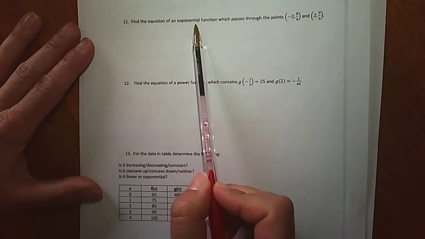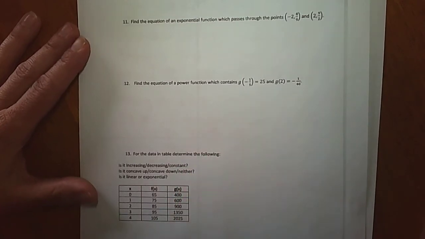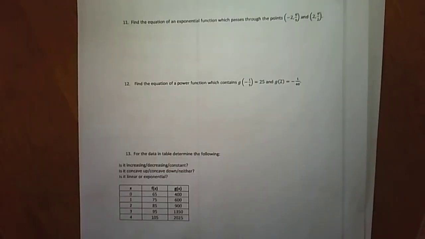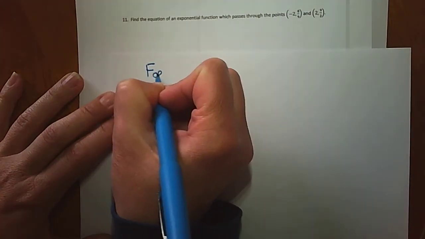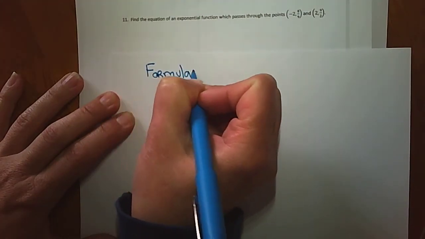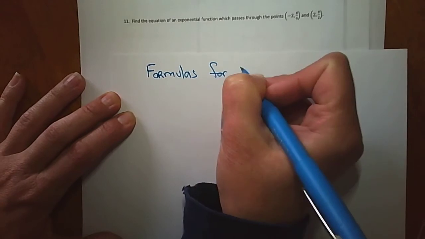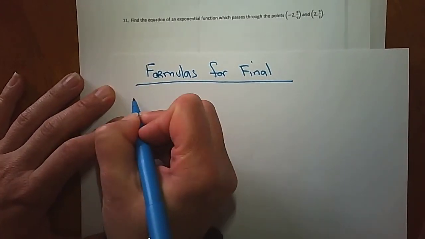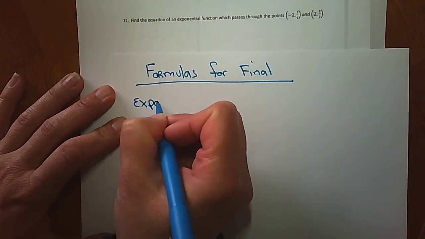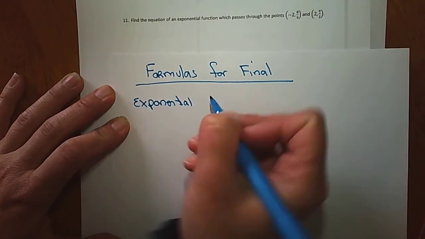Find the equation of an exponential function. All right, now we need something other than trig formulas. Here's another formula to know for the final. Formula for final. So we keep adding to the list here. We want to come up with the formula for an exponential function.